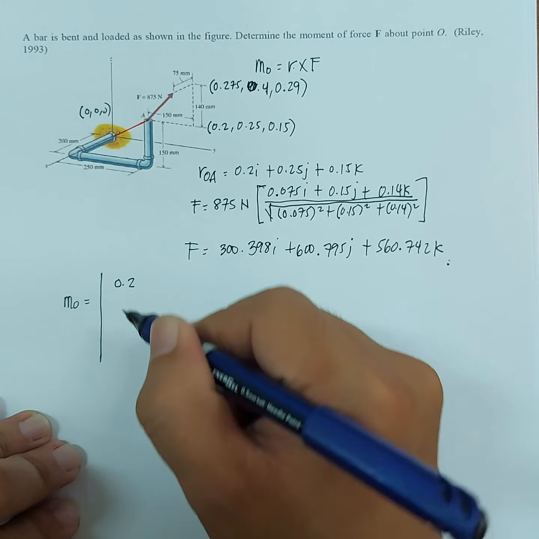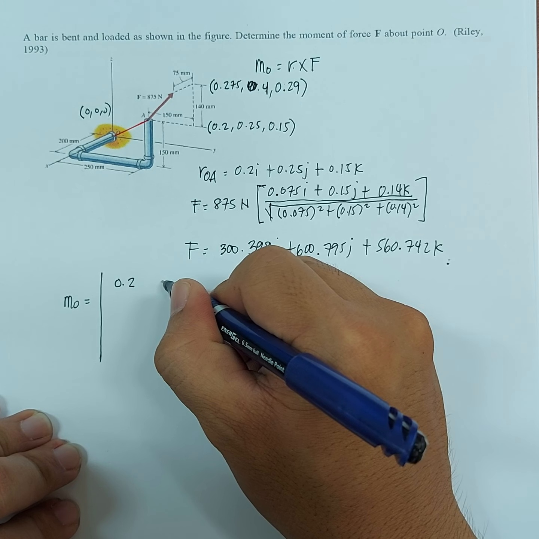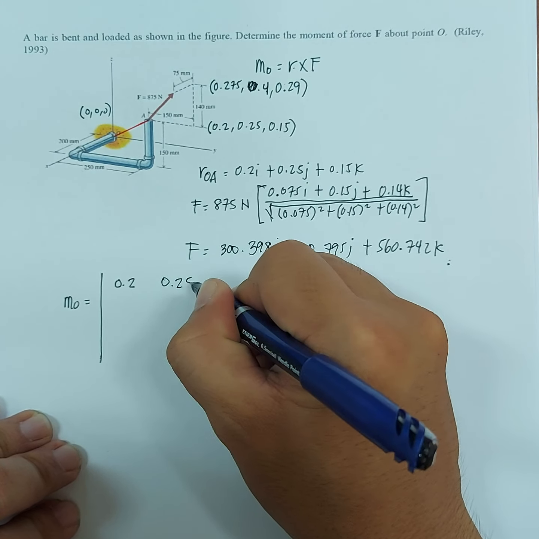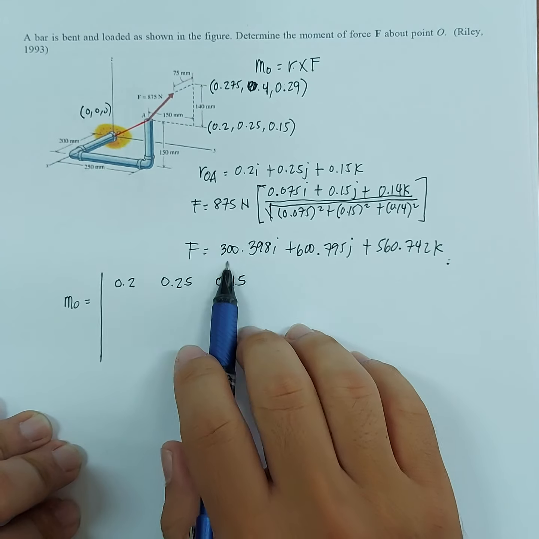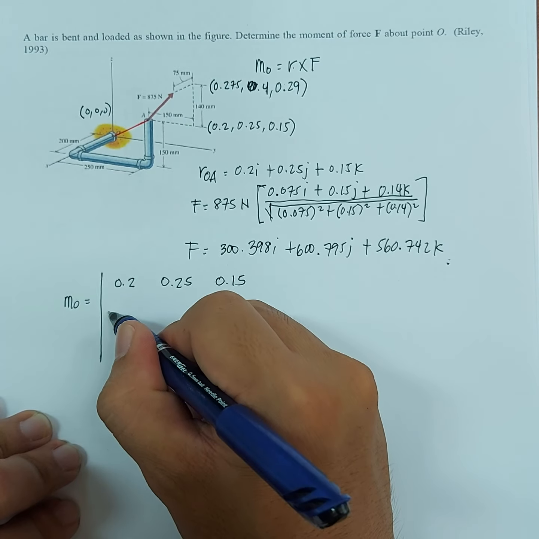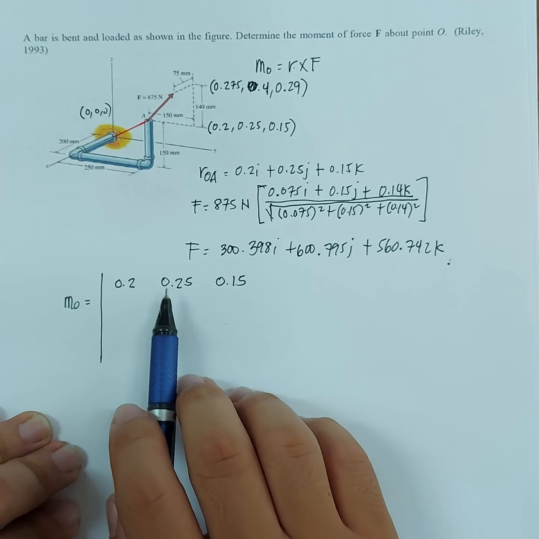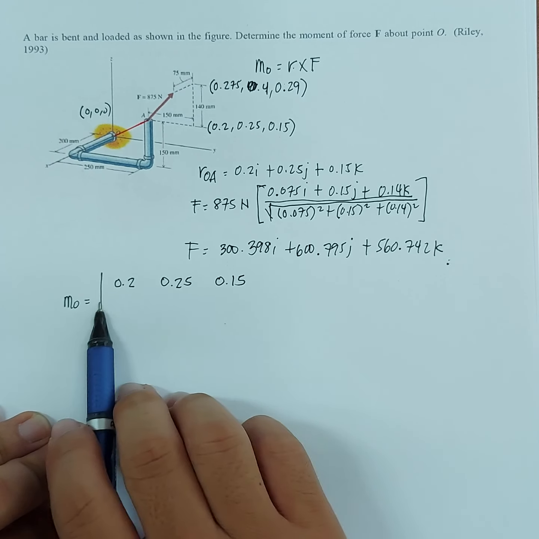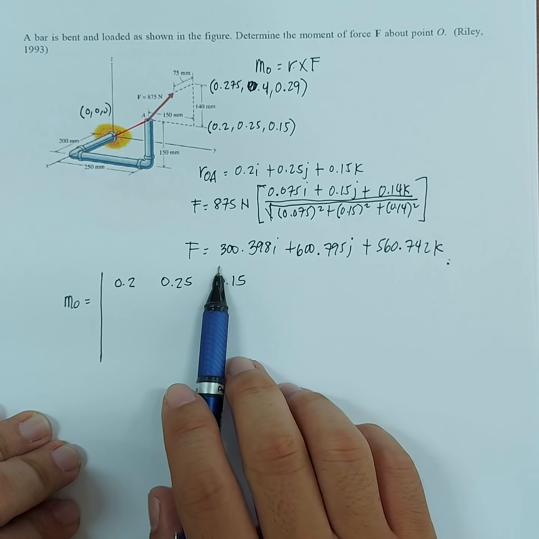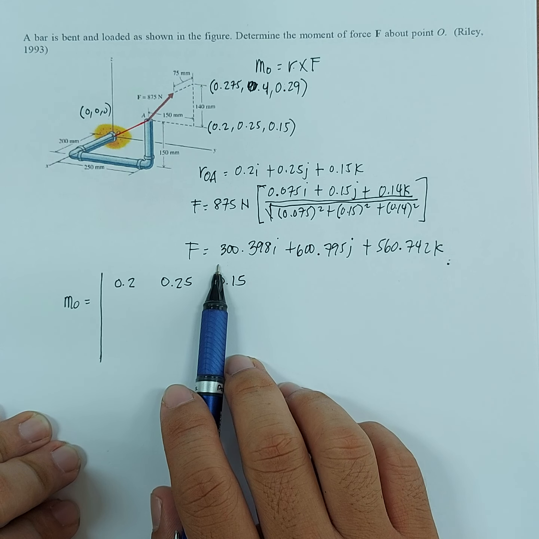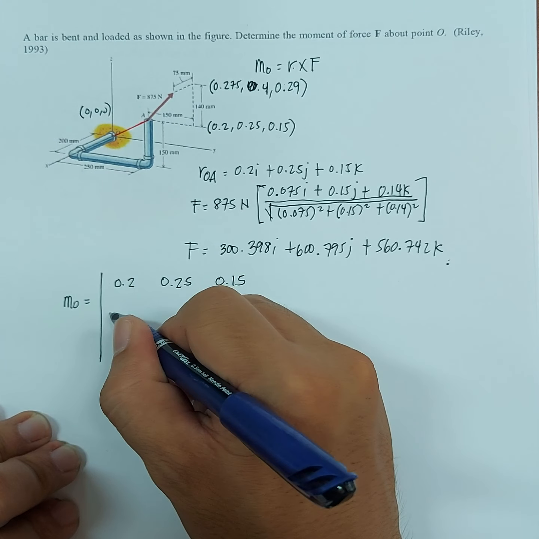Yung coefficients lang ilagay natin. Next is yung coefficients naman ng F sa Cartesian vector form. So we have the magnitudes, no?